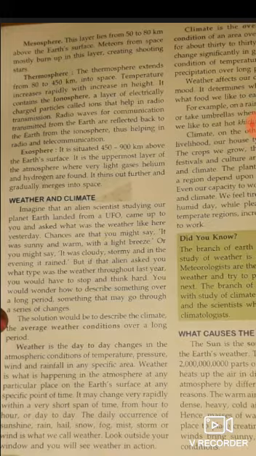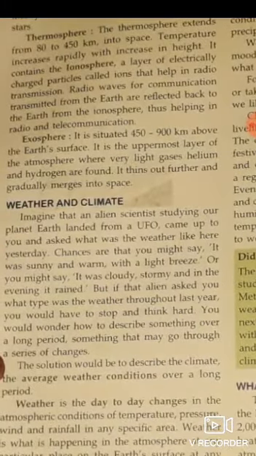Now exosphere. It is situated 450 kilometers to 900 kilometers above the Earth's surface. It is the uppermost layer of the atmosphere where very light gases, helium and hydrogen, are found. It thins out further and gradually merges into space. Means in the last it merges into space. So this is the uppermost layer of the atmosphere.